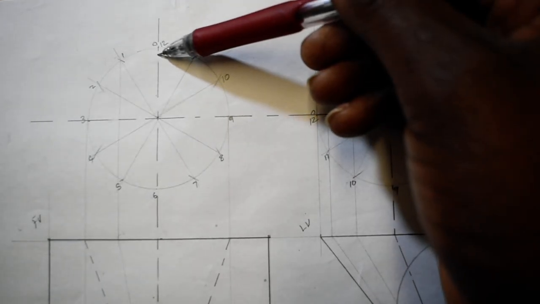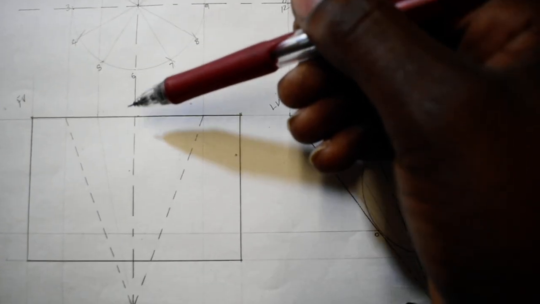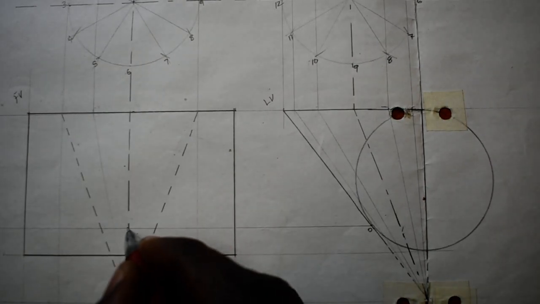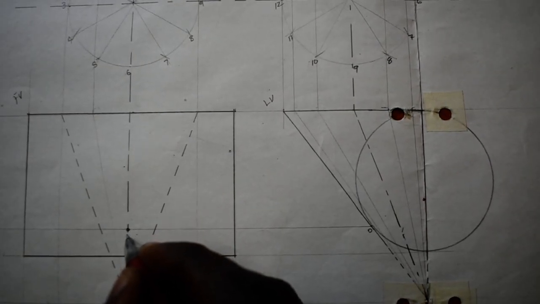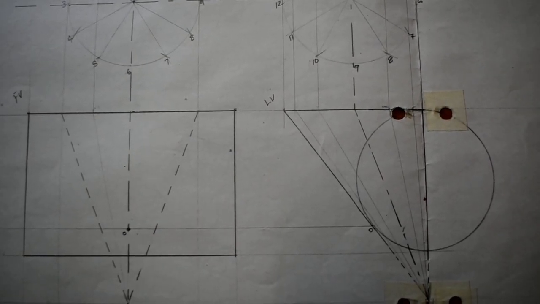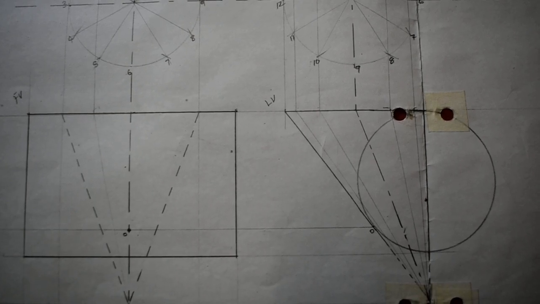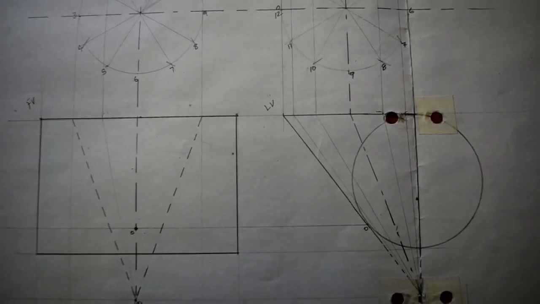This is the vertical center line. So there it goes. Where they are intersecting, that's giving me 0, A1. So that's how we get it.